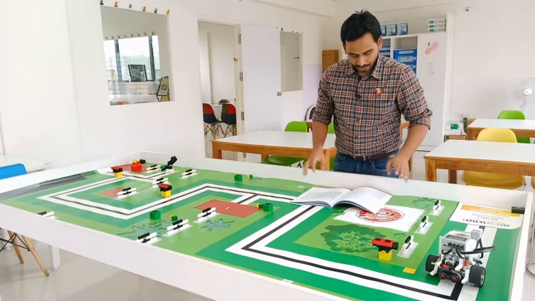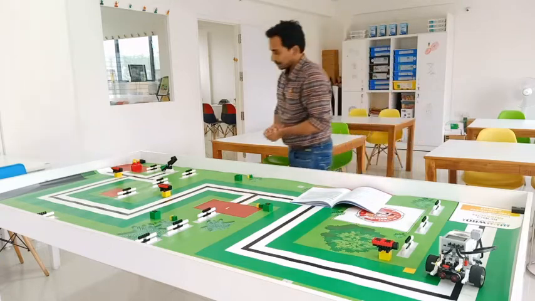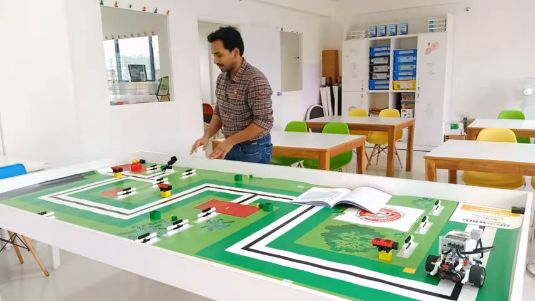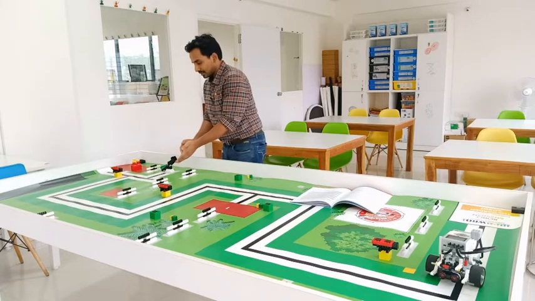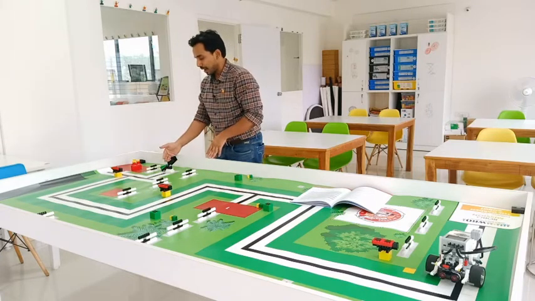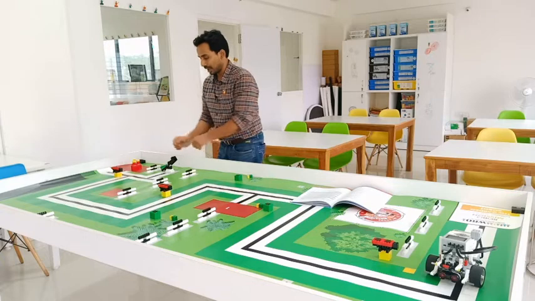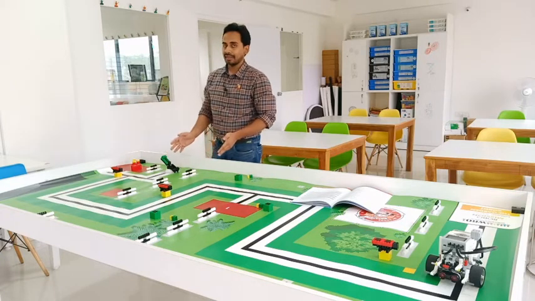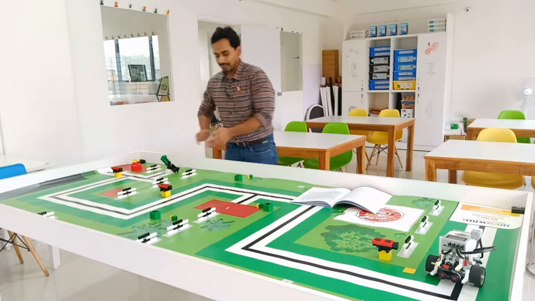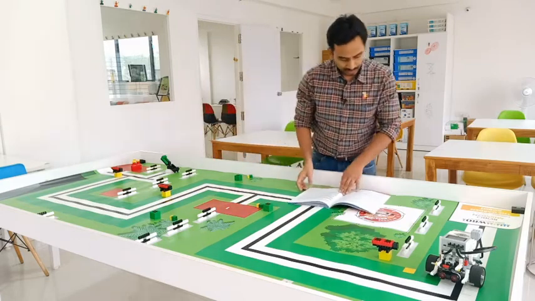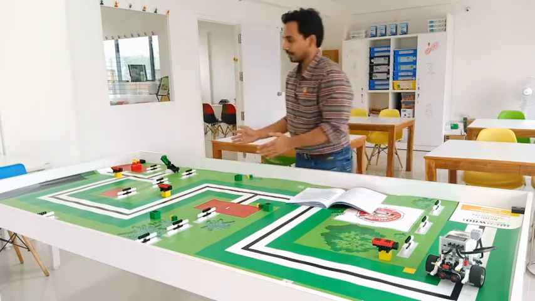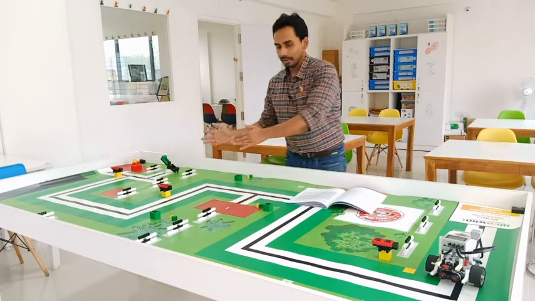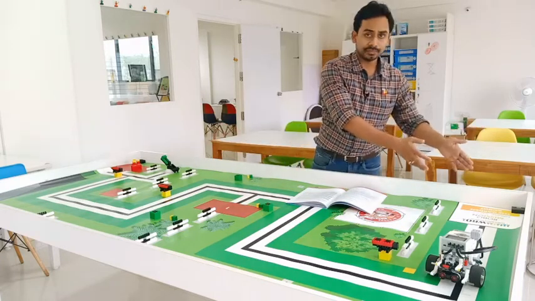And the next one is, what you have to do is activate this service point. For activating, this green part should be coming up. The robot has to come and make this green part come up, and then it is activated. So this you have to do, and after that you have to park the robot in the finish area.